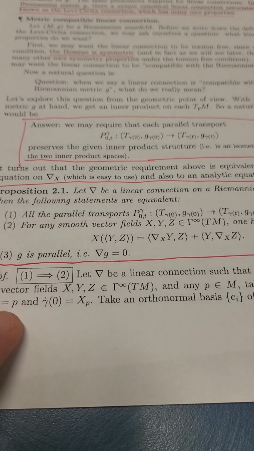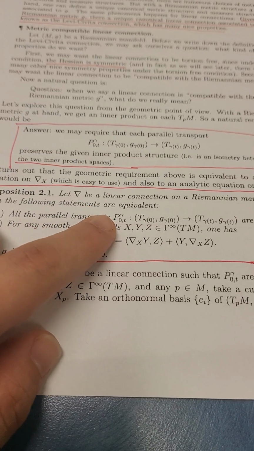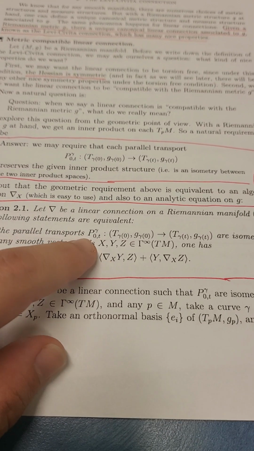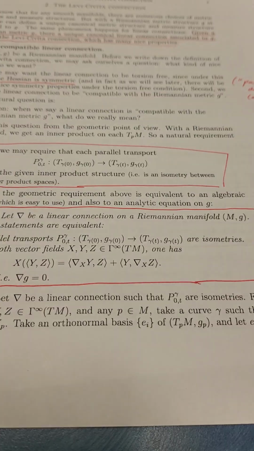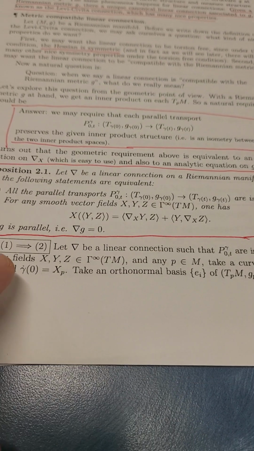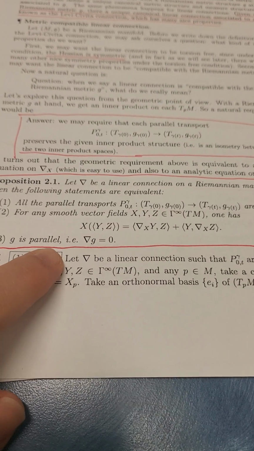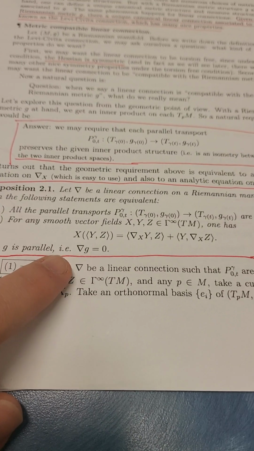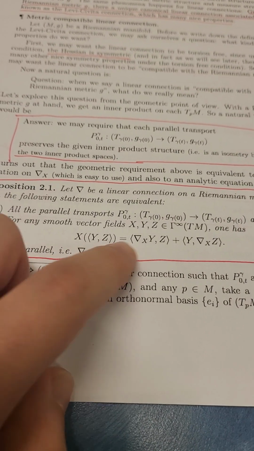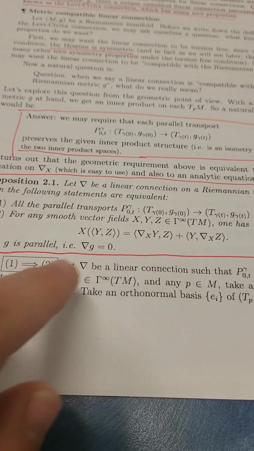Okay. The last thing I want to mention is the proof. One thing we kind of skipped over is the proof of this proposition 2.1, that if you have a linear connection, then the parallel transports being isometries of the inner product spaces is equivalent to the more traditional characterization of the metric compatibility, namely this product rule here in terms of the covariant derivative.